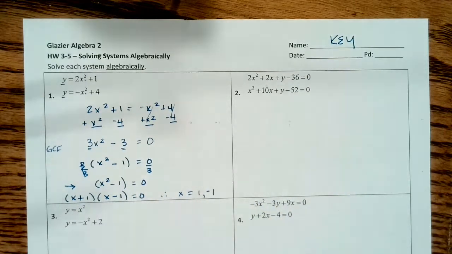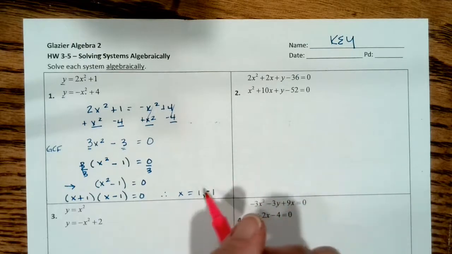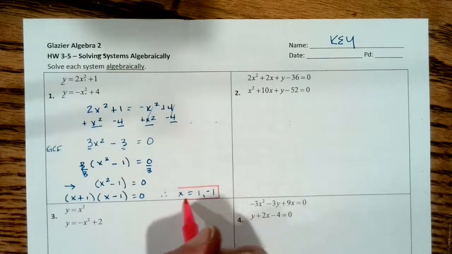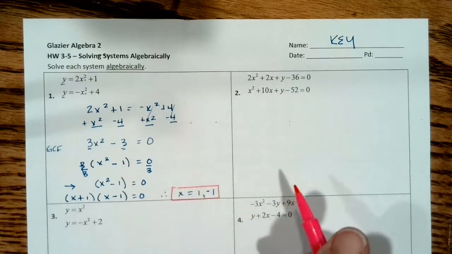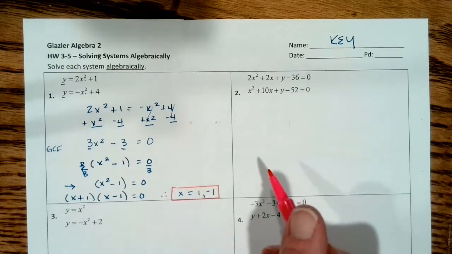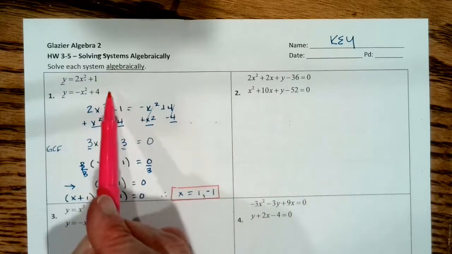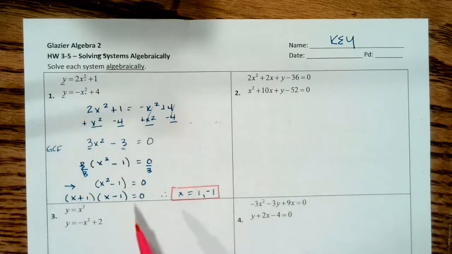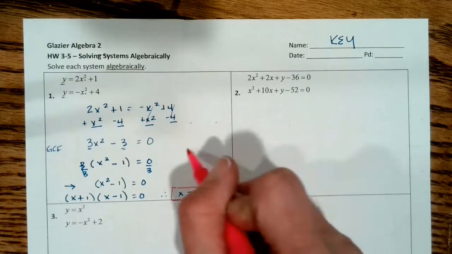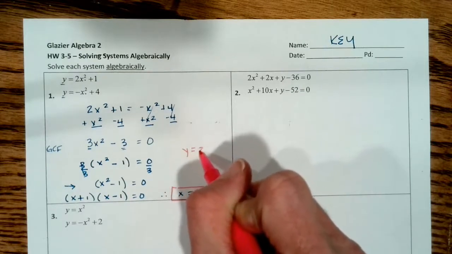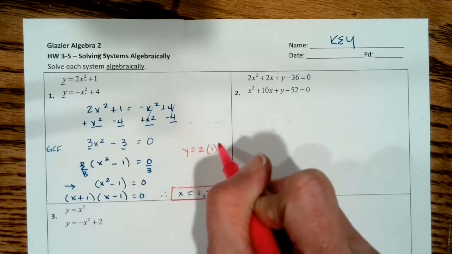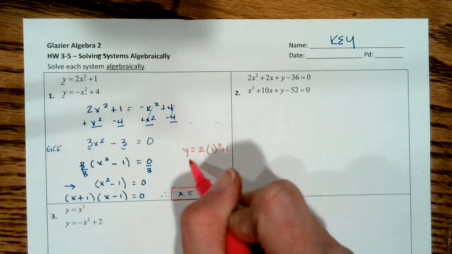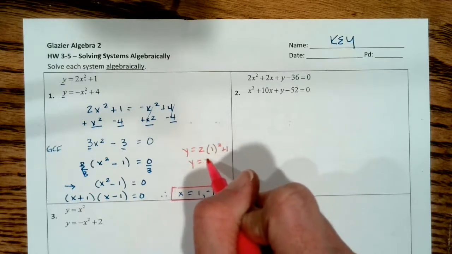Remember, we're solving a system, so now I'm going to go ahead and take these values for x and substitute them into my equations to get my values of y. Either equation works out fine. You get to pick which one you want. My y is equal to 2 times 1 squared plus 1. My y is equal to 3.